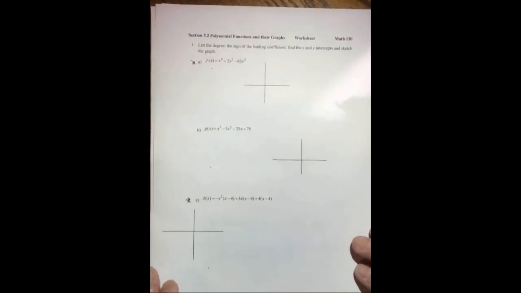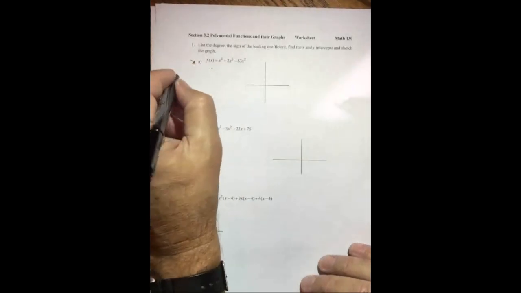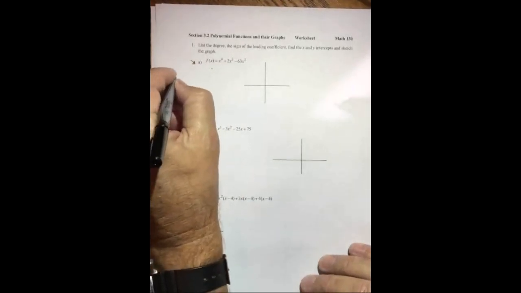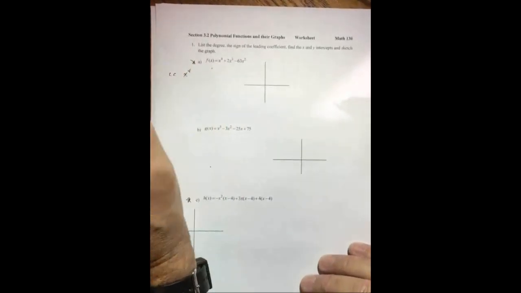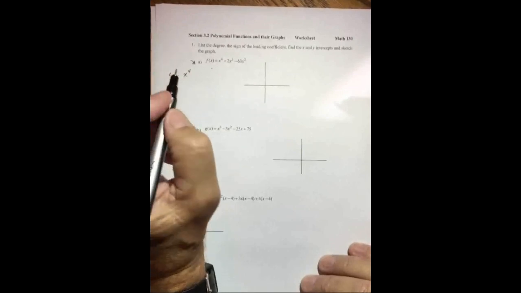All right, let's look at section 3.2. It says, list the degree, the sign of the leading coefficient, find the x and y intercepts, and sketch the graph. Very, very good problem, straightforward. Okay, leading coefficient is x to the 4th. So leading coefficient is x to the 4th, right? So what does that mean?